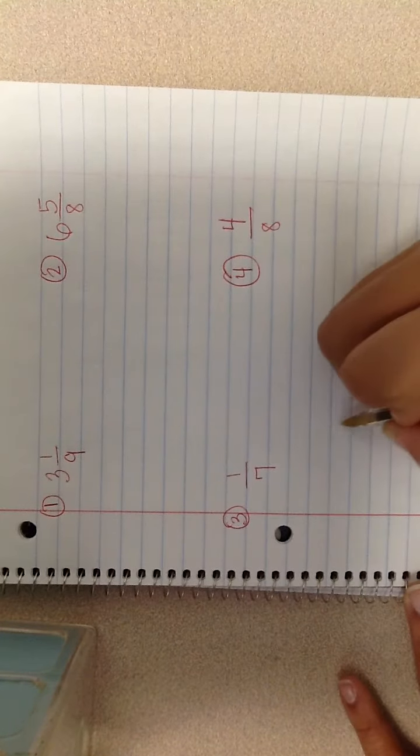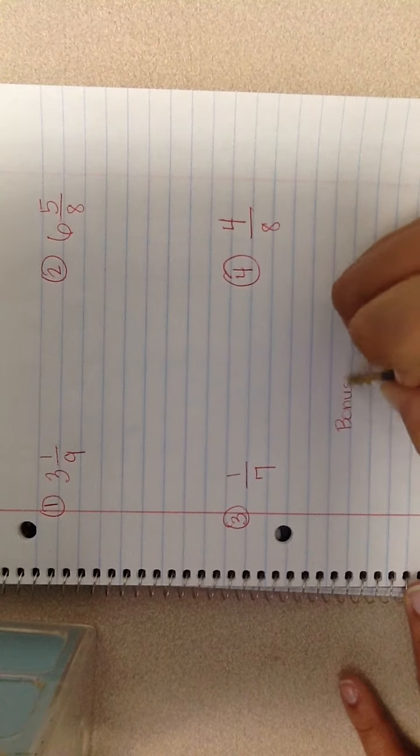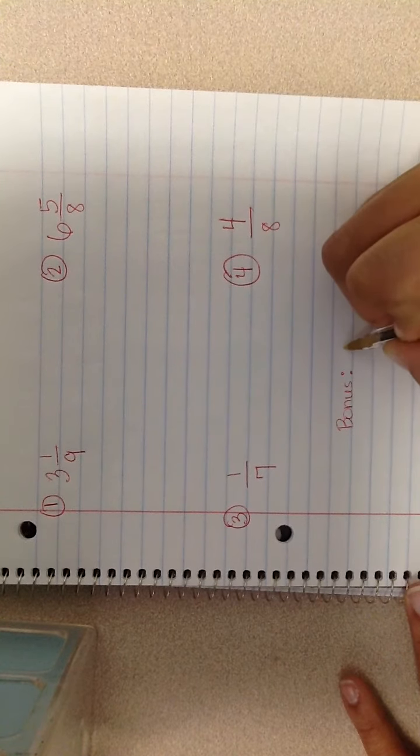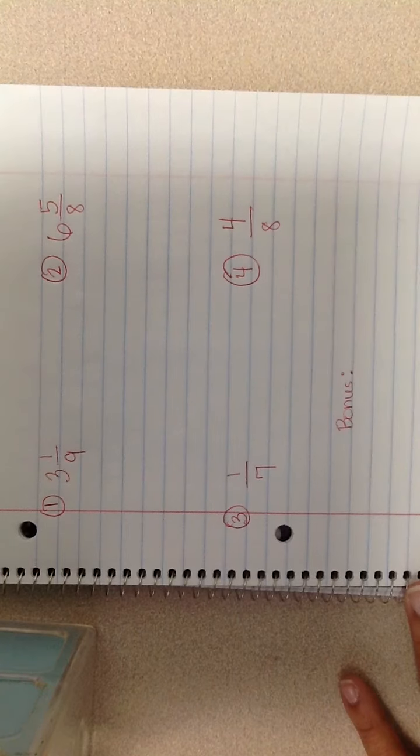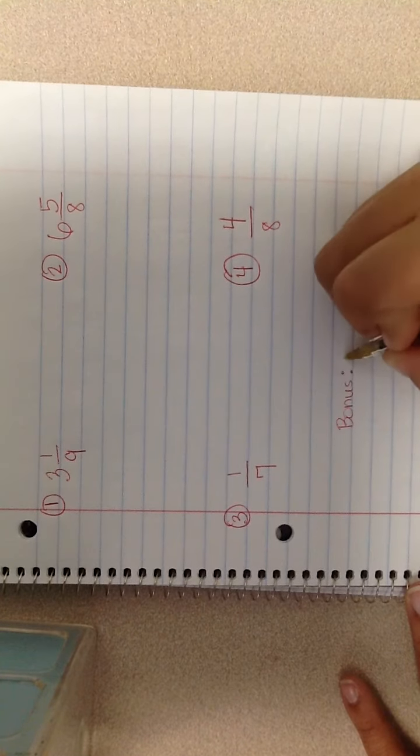And for some of you, I'll give you a bonus. See if you can put the answer to this equation on a number line. So you're putting the answer on a number line.